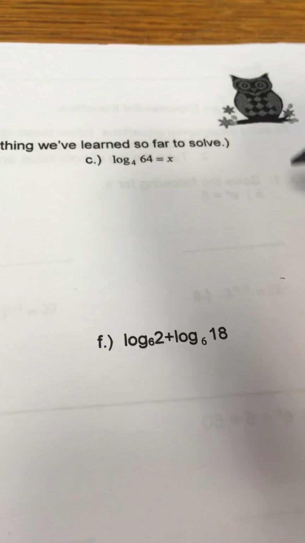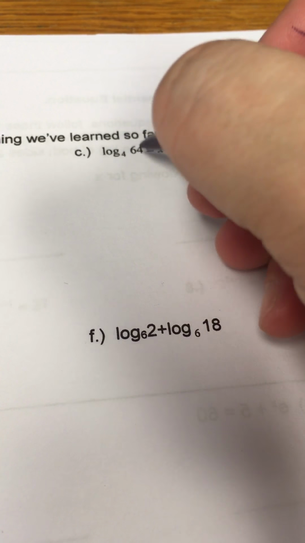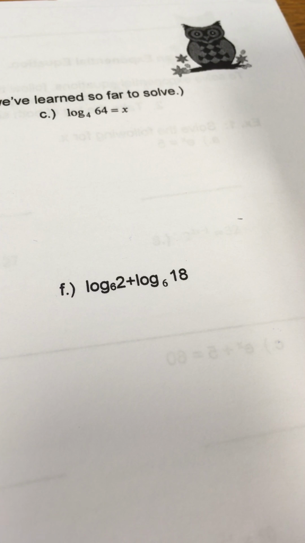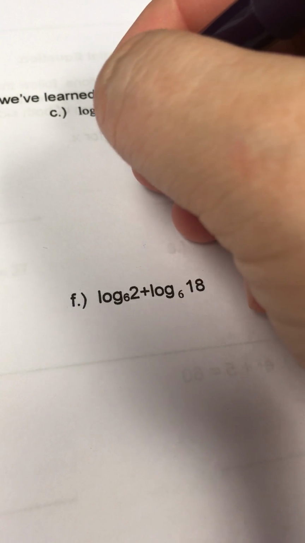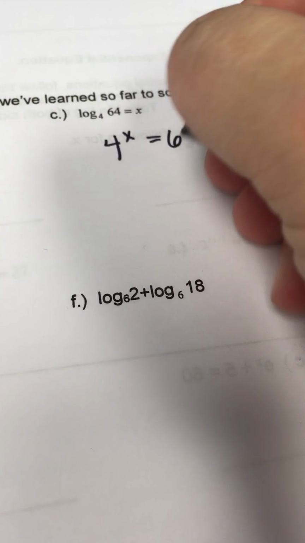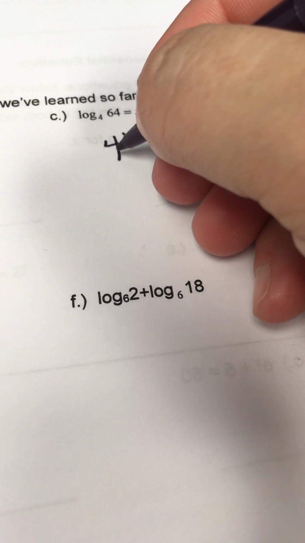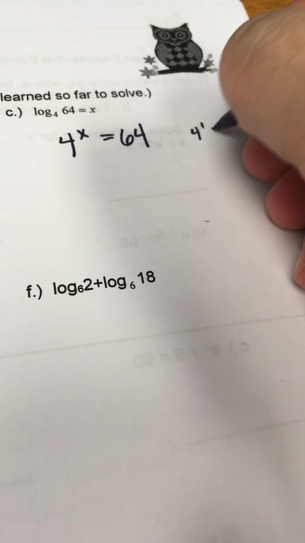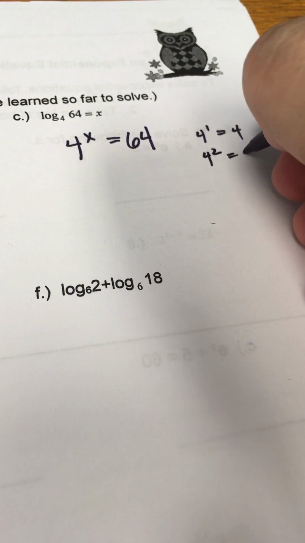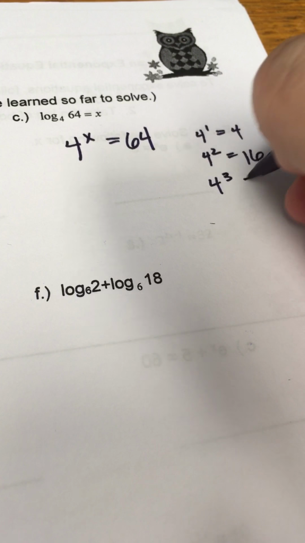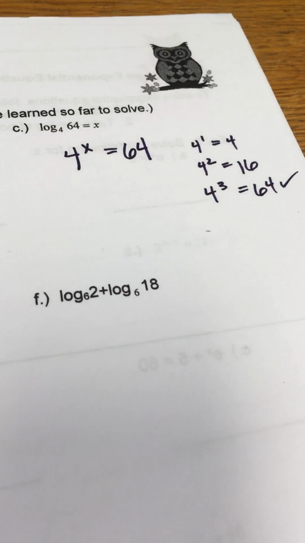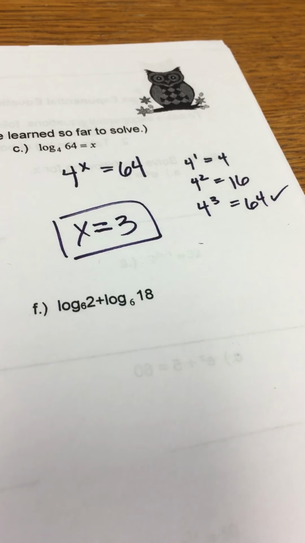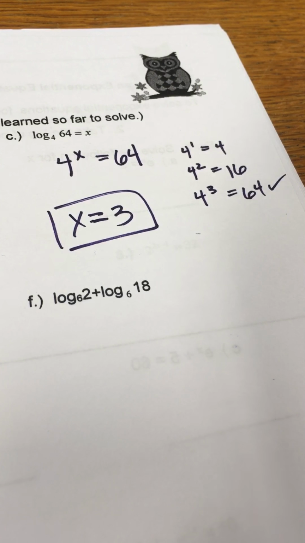Letter C. Well, we've done change of base and we know how to use that on the calculator, but if we're doing non-calculator, let's try to rearrange it again. So 4 to what power is equal to 64. So if it's the base number you need and you just need an exponent, just start raising it to the first. So 4 to the 1, 4. 4 squared, 16. 4 to the third, 64. Alright, so I know my answer is 3. So 4 three times is 64.